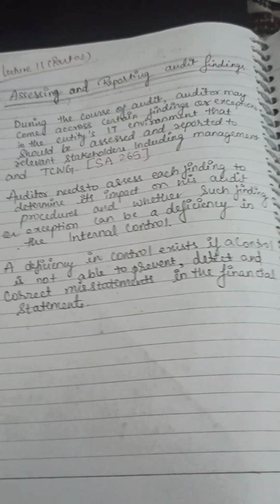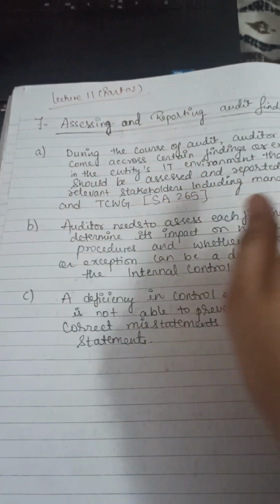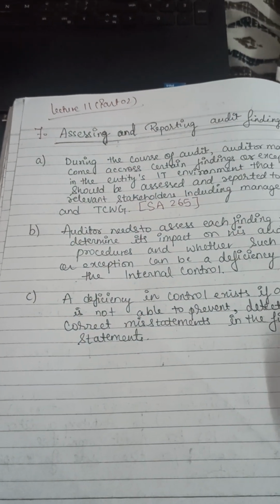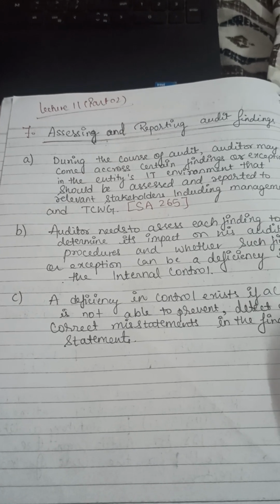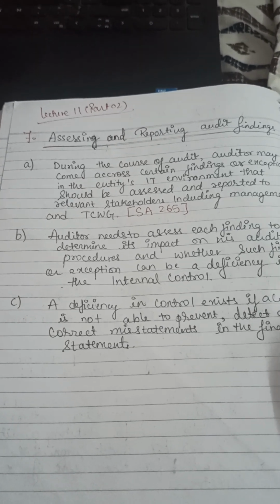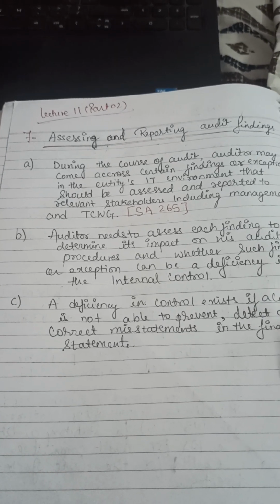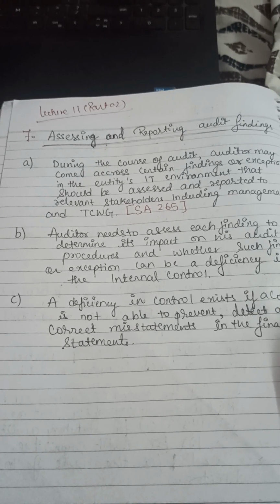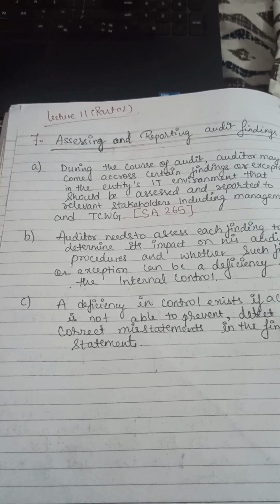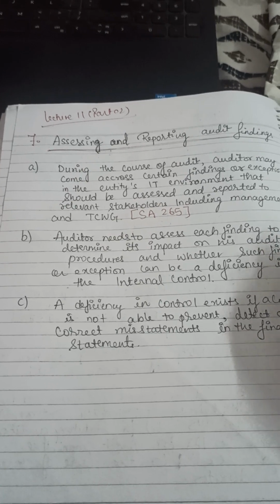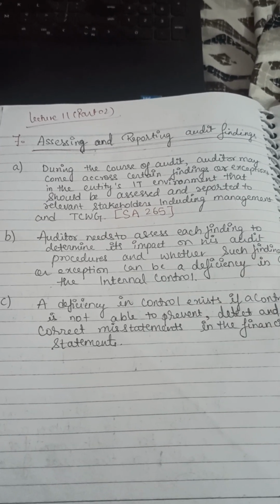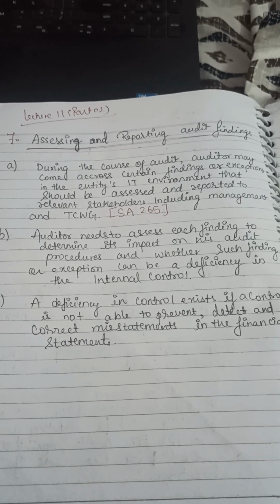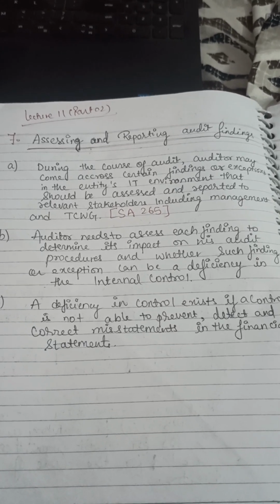Assessing and reporting audit findings. This is lecture 11 part 2. During the course of audit, auditor may come across certain findings or exceptions in the entity's IT environment that should be assessed and reported to relevant stakeholders including management and TCWG. SA 265. Auditor needs to assess each finding to determine its impact on his audit procedures and whether such findings or exception can be a deficiency in the internal control.